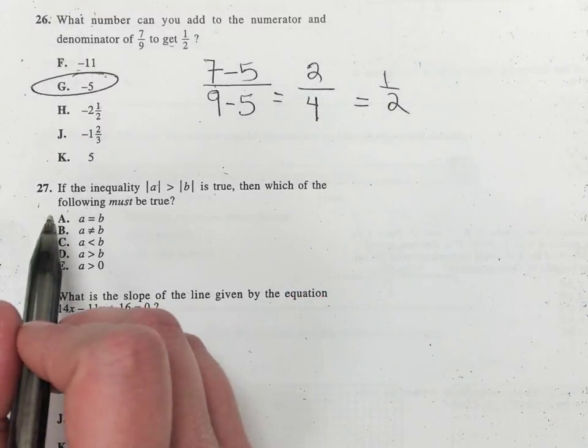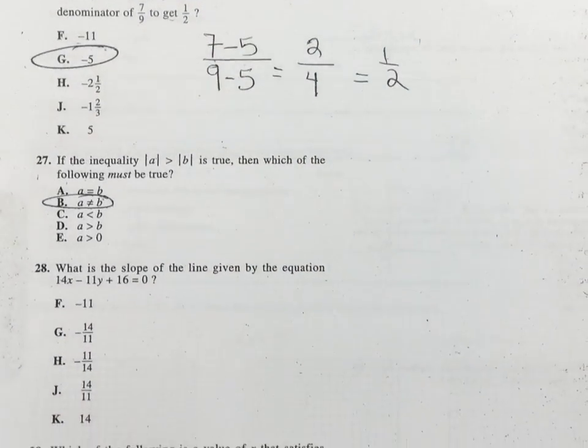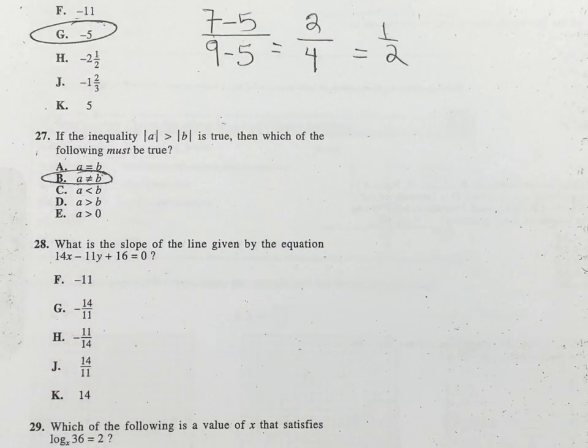All right, 27, you should have gotten B. Does anybody need me to go over 27? Anybody need 27? 27 going once? Yeah? What is that equal to? No, I mean it's not equal.